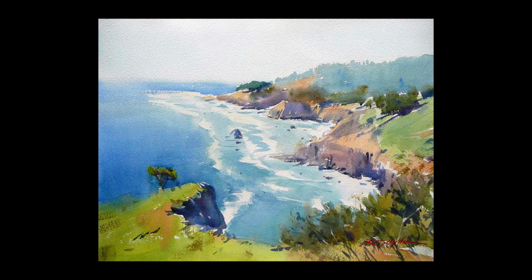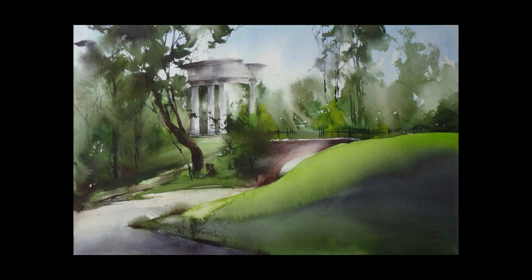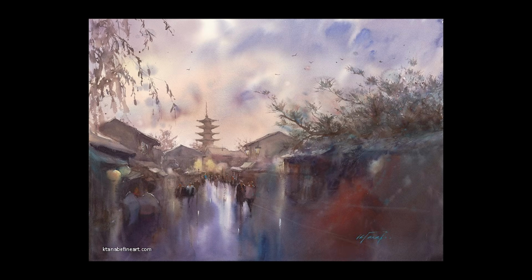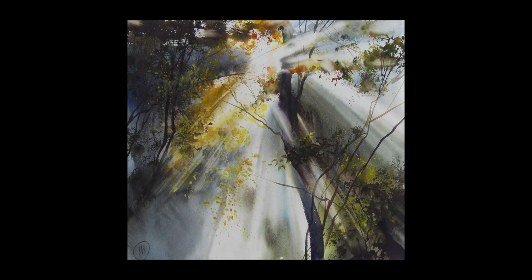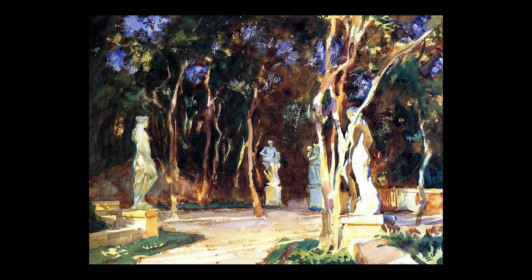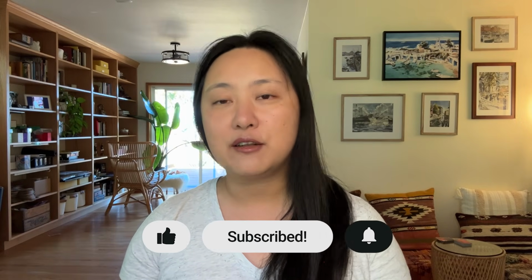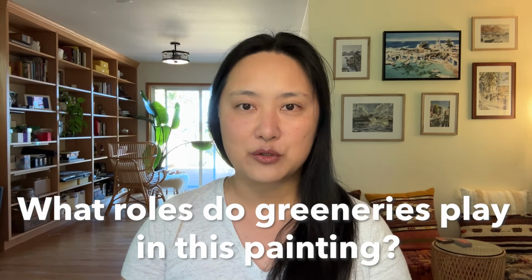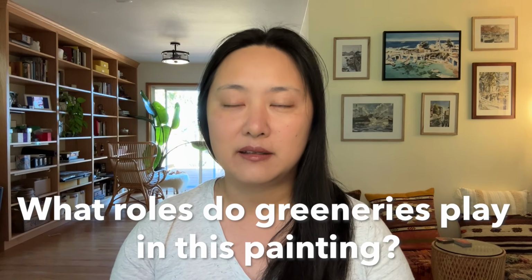If you look at the work of master painters, you sometimes see their greeneries don't look exactly like trees, grasses, or bushes, but rather are abstracted shapes, textures, colors, and values that create visual contrast. Maybe only a few leaves and branches were depicted, and the rest is all suggested. That level of confidence stems from ultimately knowing the answer to this one question. What roles do I want the greeneries to play in this painting?